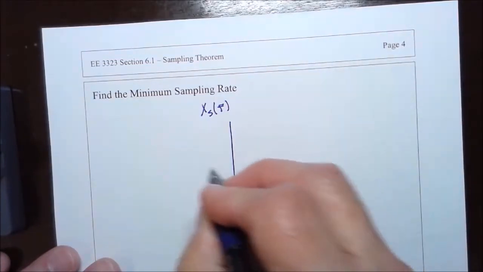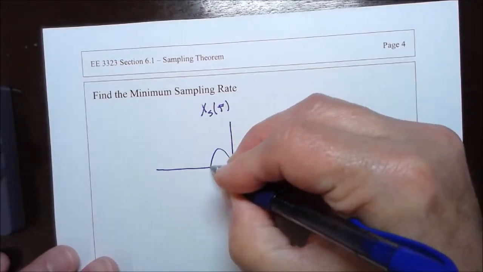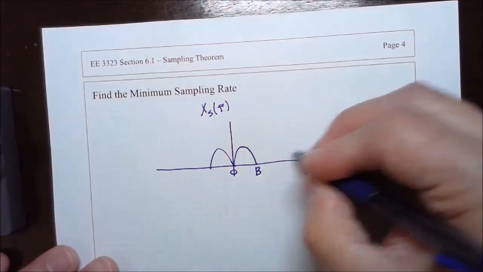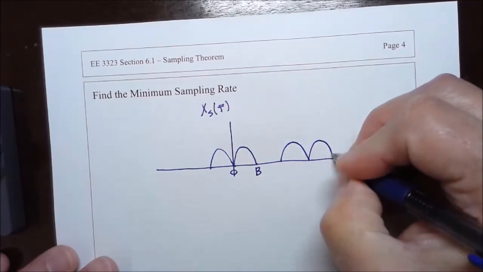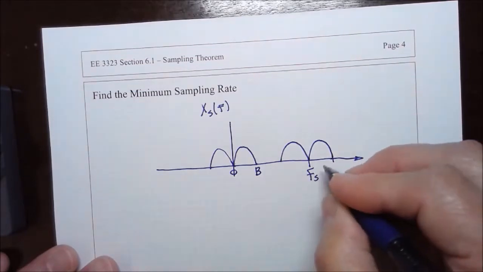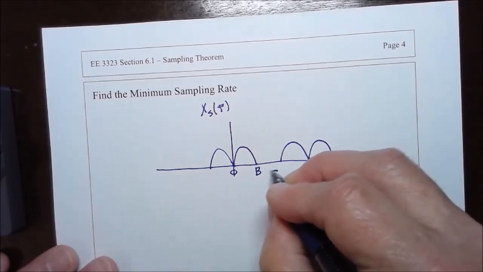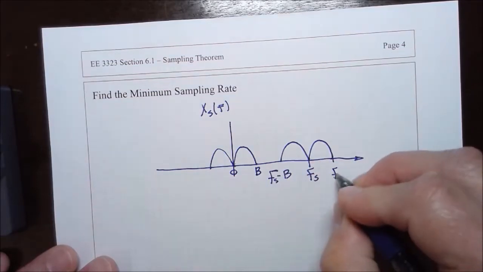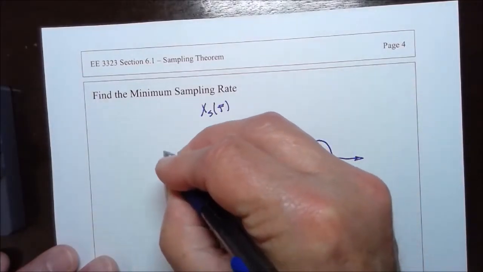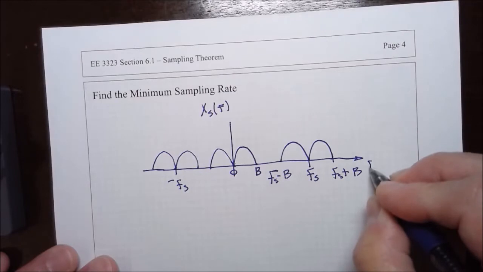The spectrum of the sampled signal had a copy of the original signal spectrum centered at f equals 0, and it had a bandwidth of B. And then we had the next copy centered at the sampling frequency fs, and it's also got a bandwidth of B. It goes from fs minus B to fs plus B, and we've got another copy for negative frequencies as well, at minus fs, on the frequency scale.